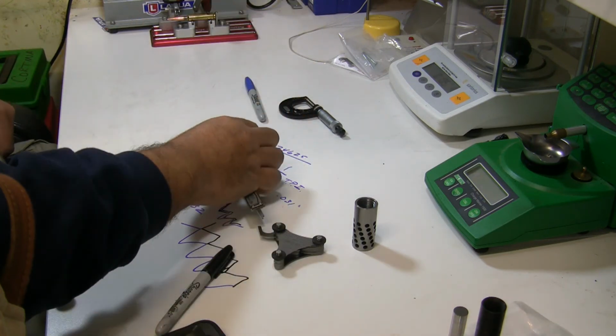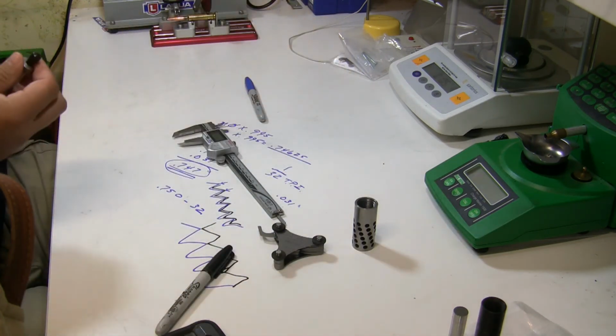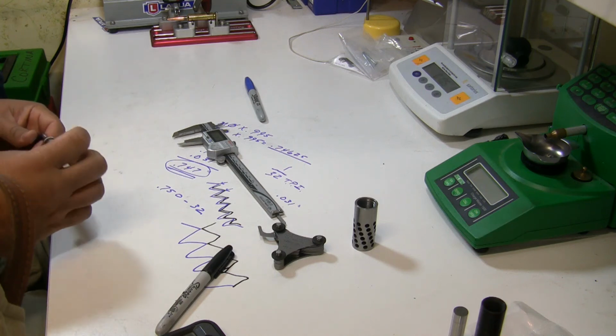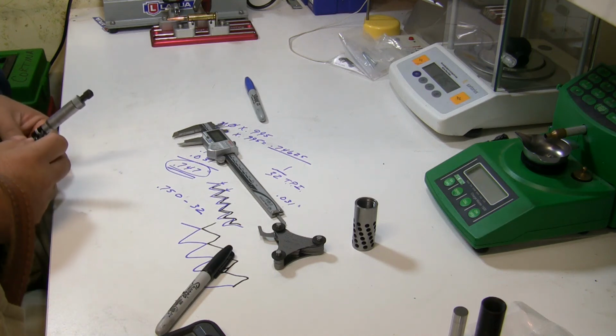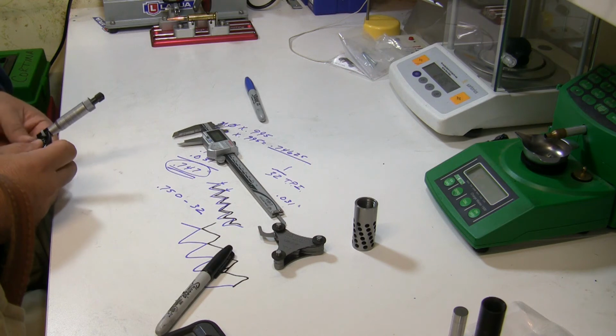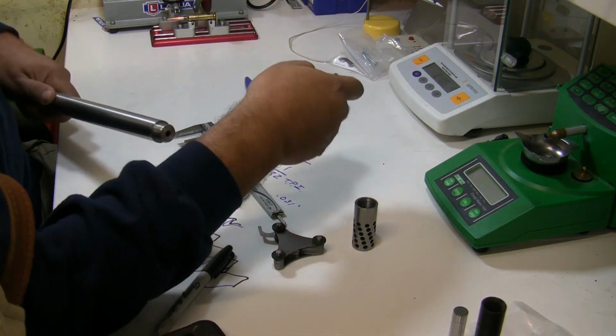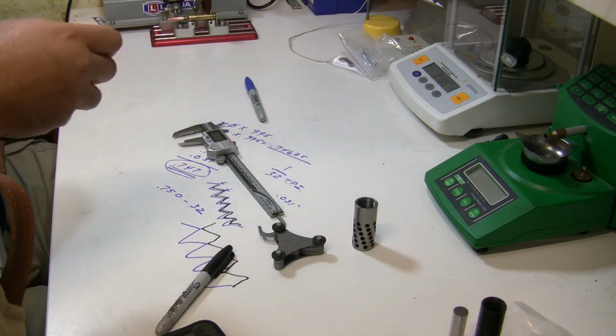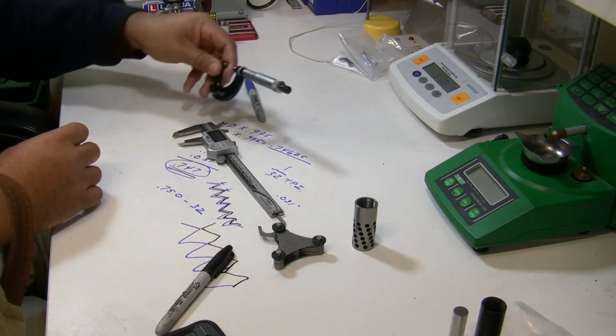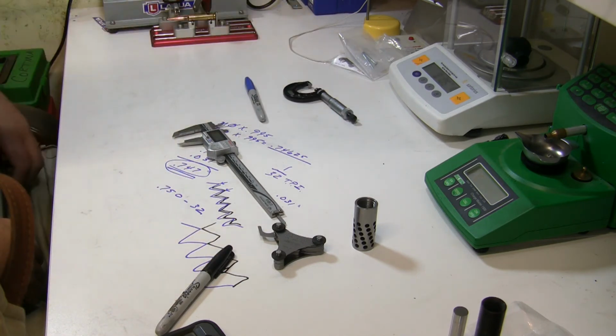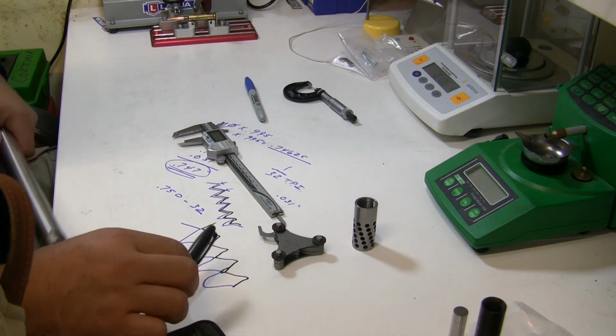I'm coming up with 748, but calipers are not the best way to measure. This is the real deal right here. Getting 748, so that's real close to where it needs to be. It has 2/1000 clearance.